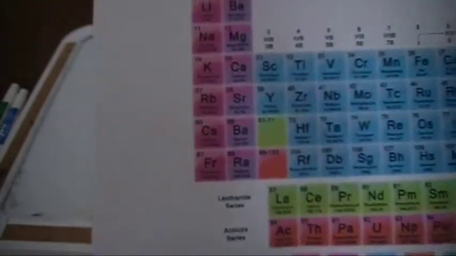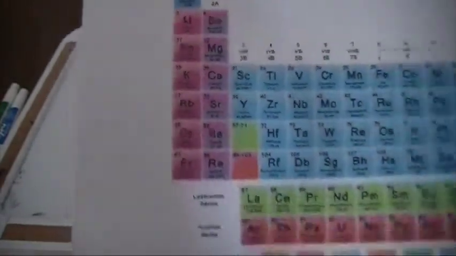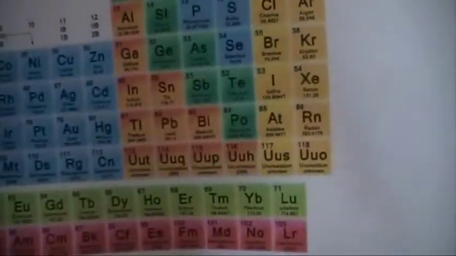To start things off, we will teach you how to go from the compound name to the chemical formula. So let's start with sodium chloride. Sodium has a chemical symbol of Na, and chlorine has a chemical symbol of Cl.